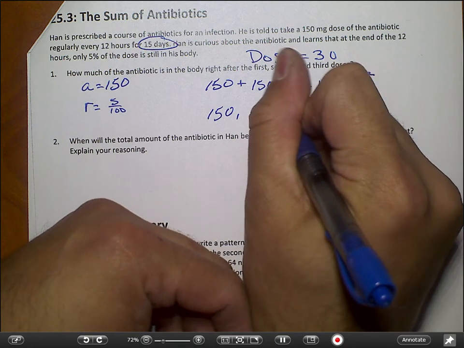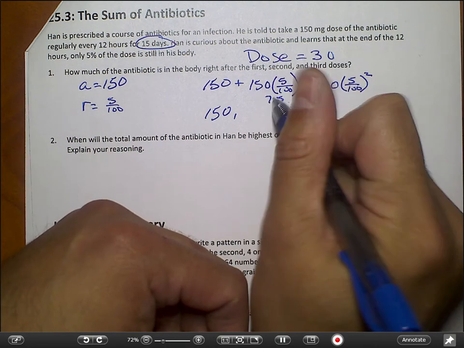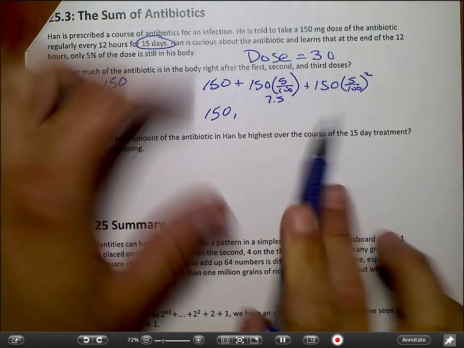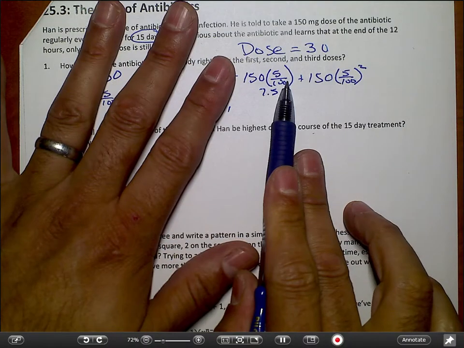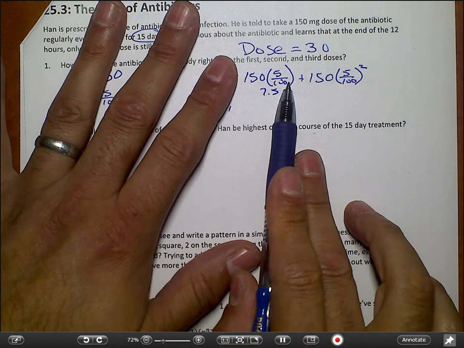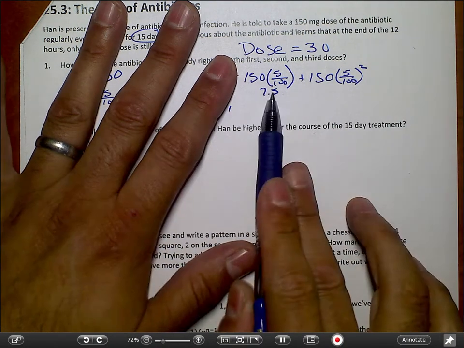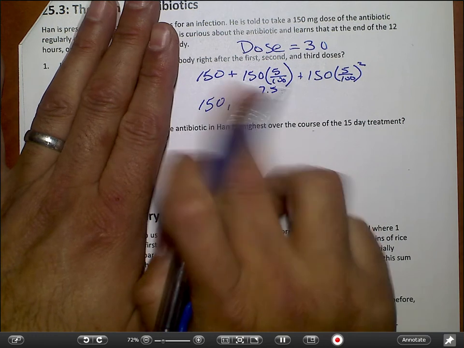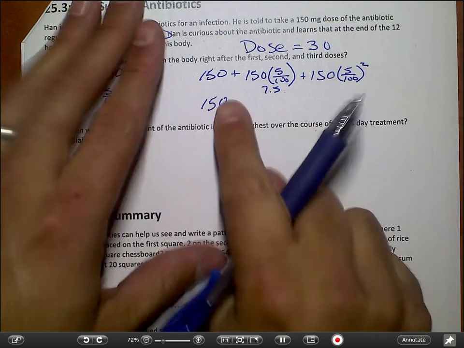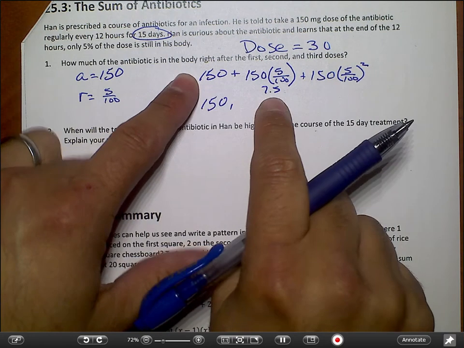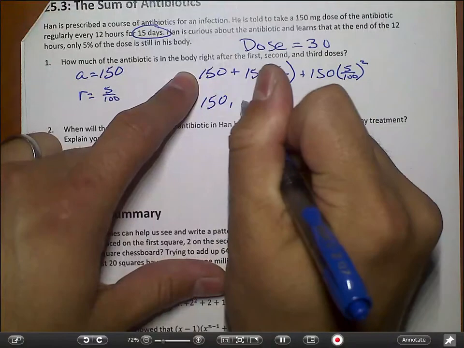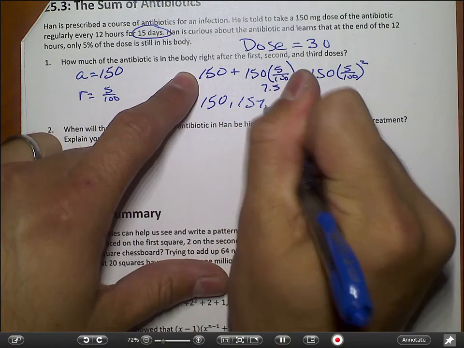Yep, so it's 7.5. But he took another pill, didn't he? So it's the 150 plus what's left over, which is going to be 157.5.